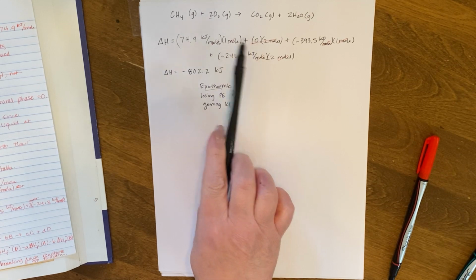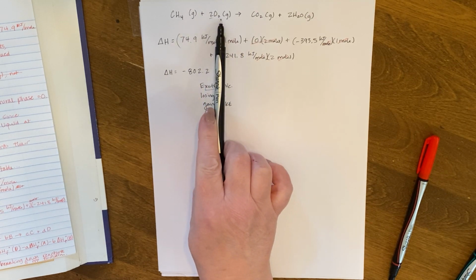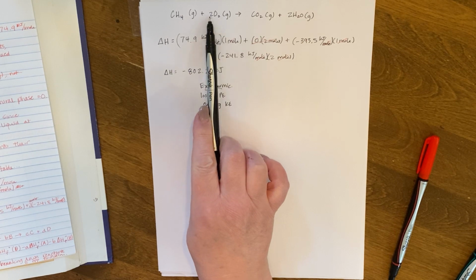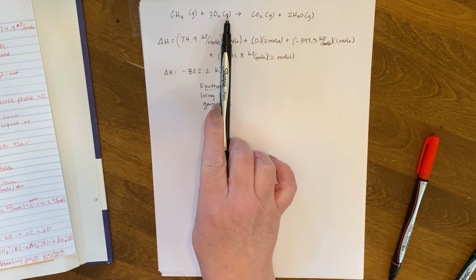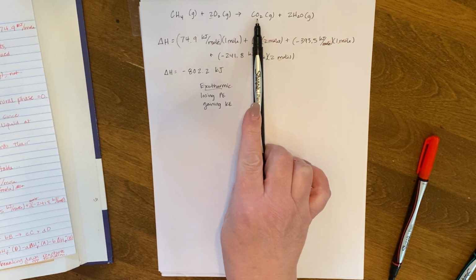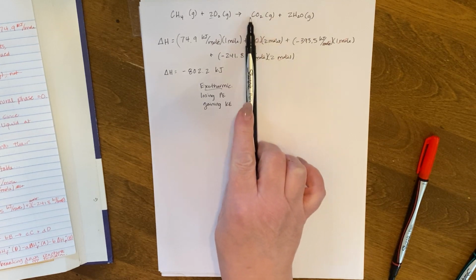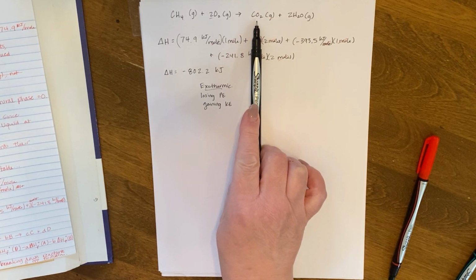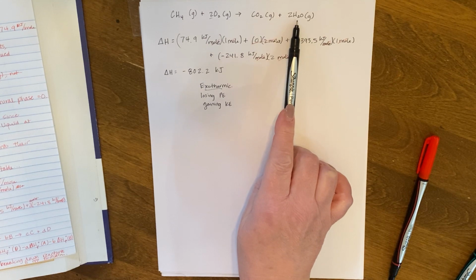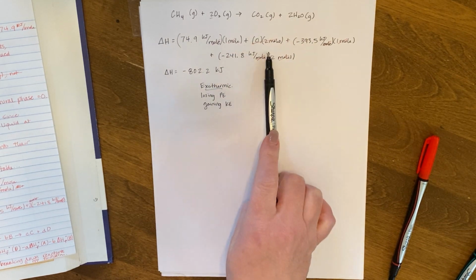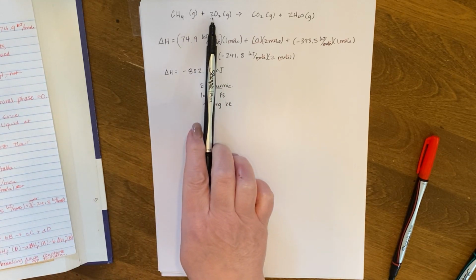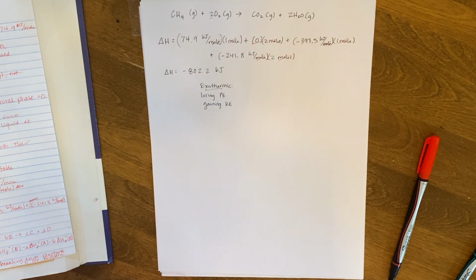It takes no energy to create something in its natural phase. So we can ignore the O2 here. And then in the table we can look up the standard enthalpy of formation of CO2 gas and of the H2O gas. And then we just add them all up, taking into account when there's more than 1 mole, according to the balanced chemical equation.